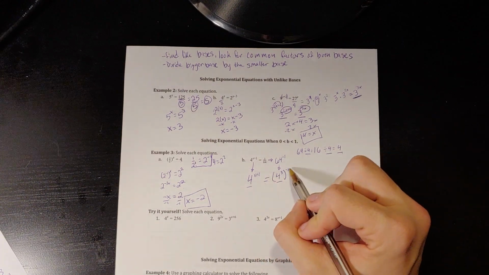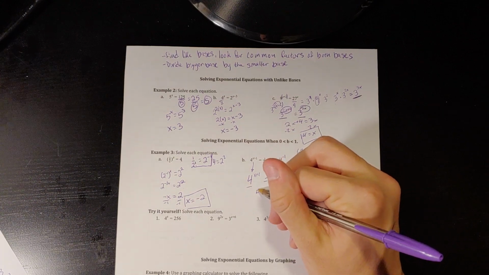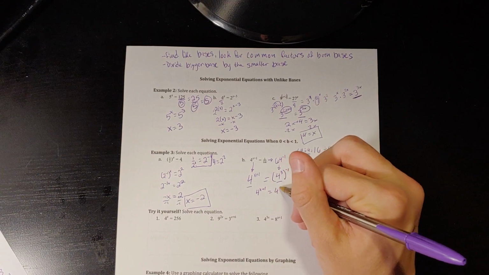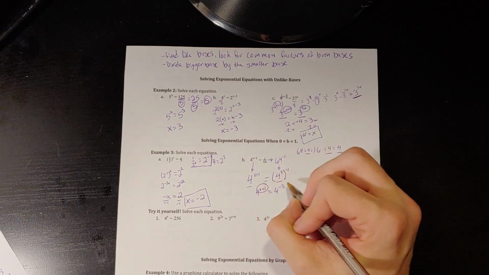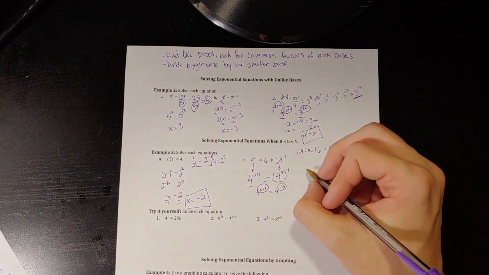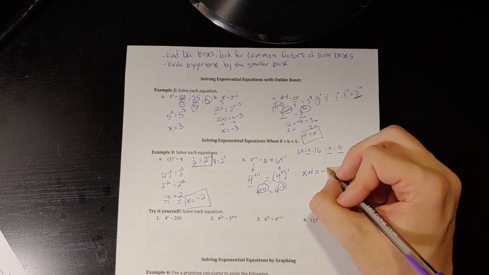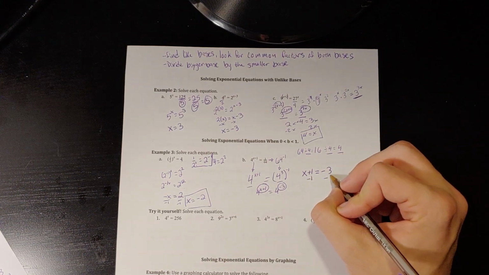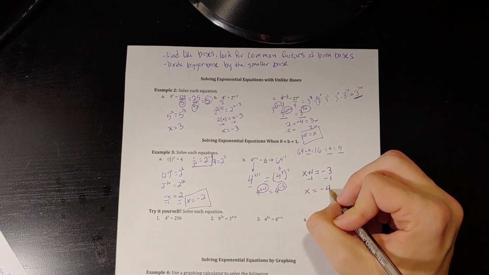So I'm going to multiply these exponents right here with my power of a power rule. So 4 to the power of x plus 1 equals 4 to the power of negative 3. And then I set my exponents equal to each other. So x plus 1 equals negative 3. Subtract 1, x equals negative 4.